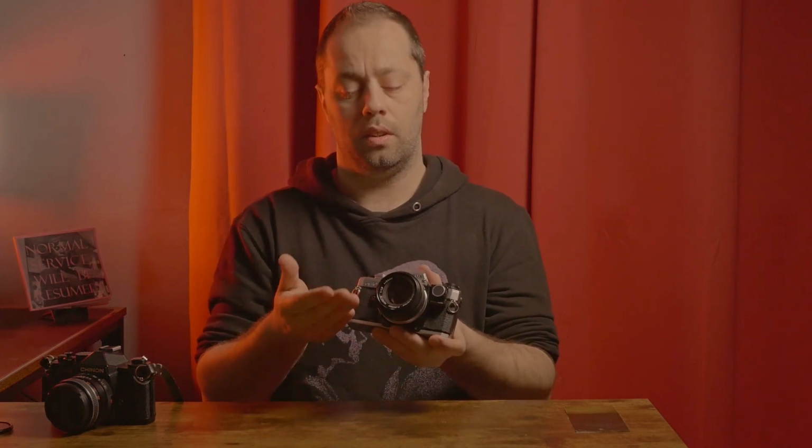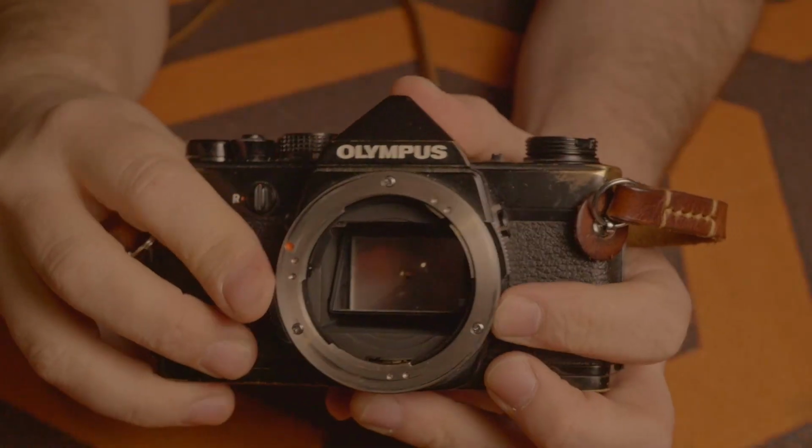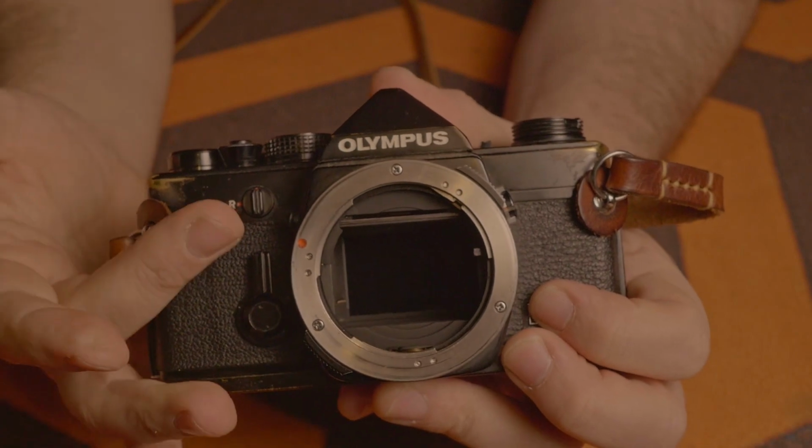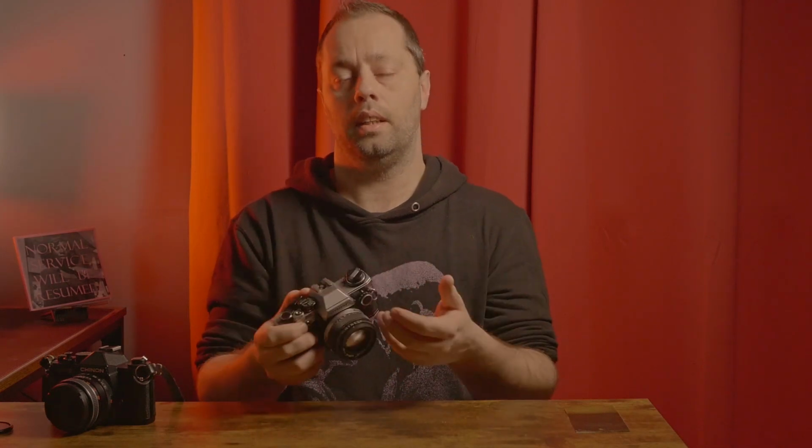On an SLR camera like this, you've got to remember that there is that mirror that flips up and down, and that introduces some camera shake. It's small, and if you're really good at using these and holding them tight, you can negate some of that. But there is some shake, so as you go lower, you have to remember that is being introduced more into your shot.